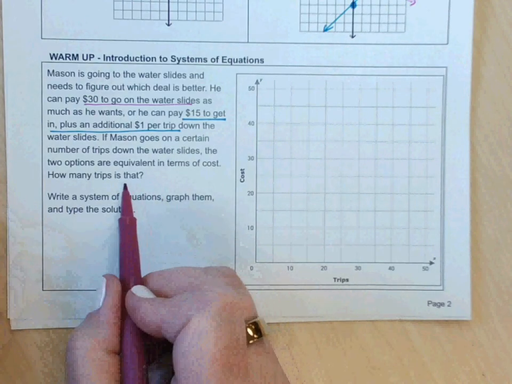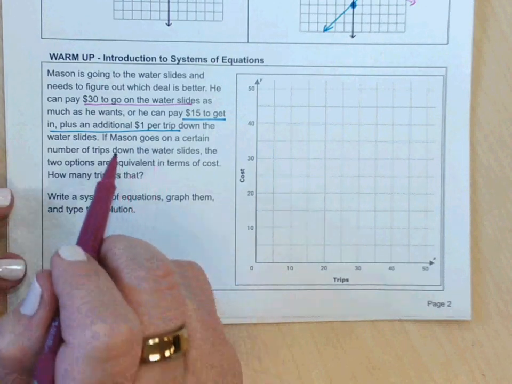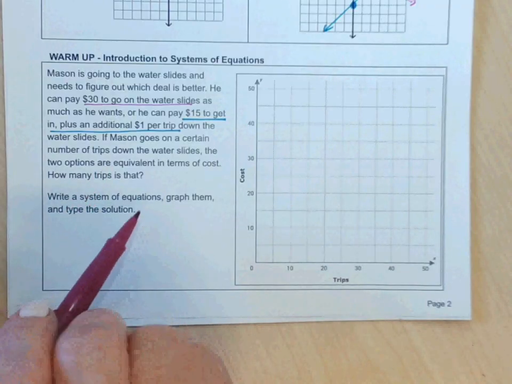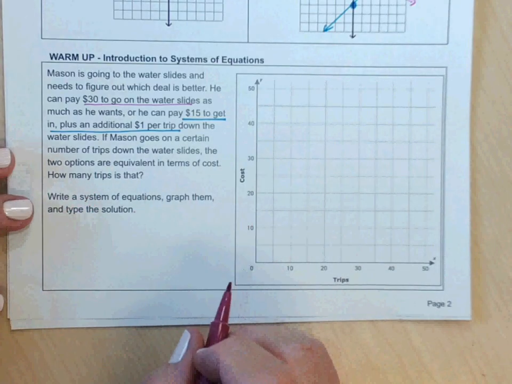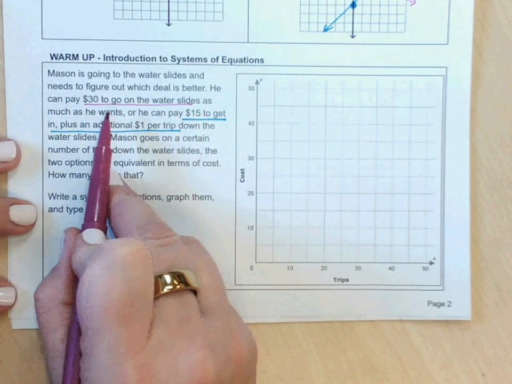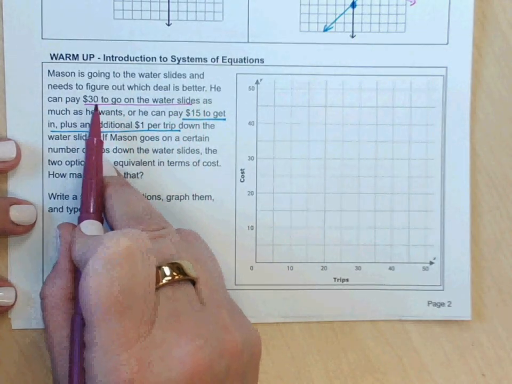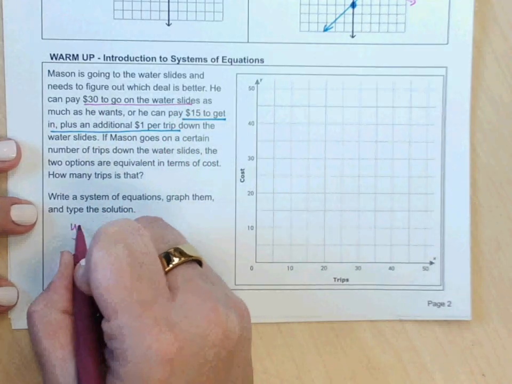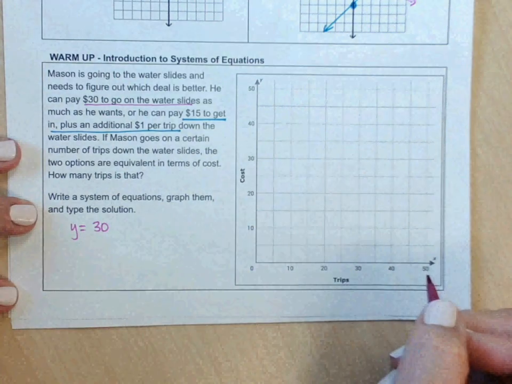So how many trips would it take before they're at the same exact price? So write a system of equations, graph them, and then figure out what the solution is. So in the one situation, it's kind of like he's just getting a wristband or something. He's paying $30 and he can go down it 1,000,000 times if he wants. So one equation is going to be y equals 30.